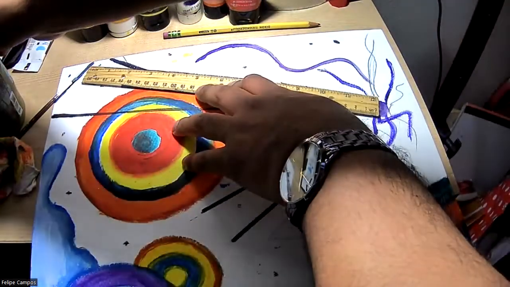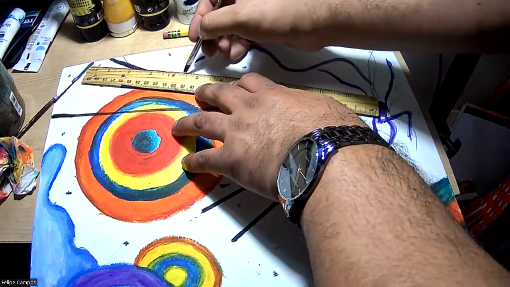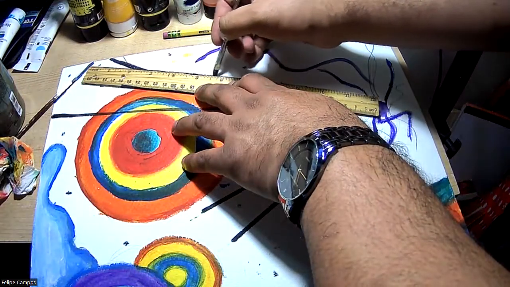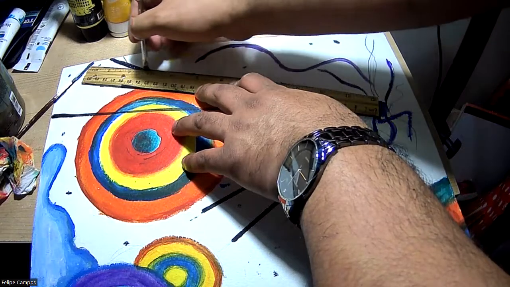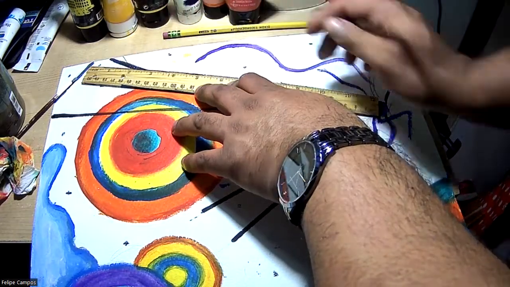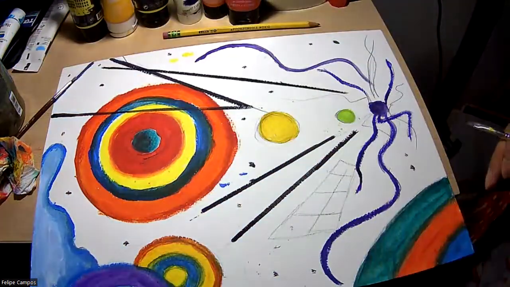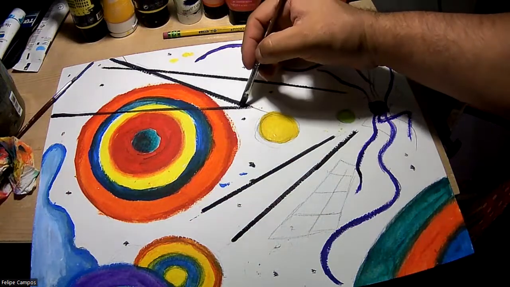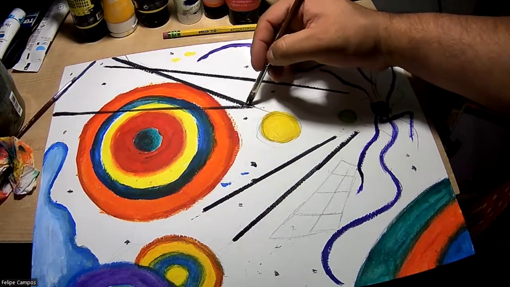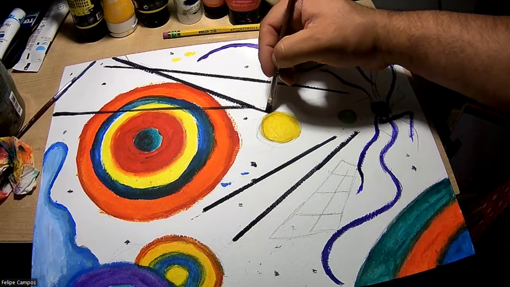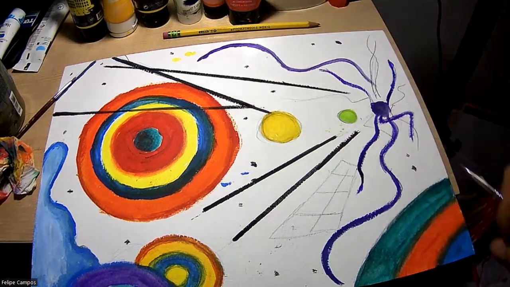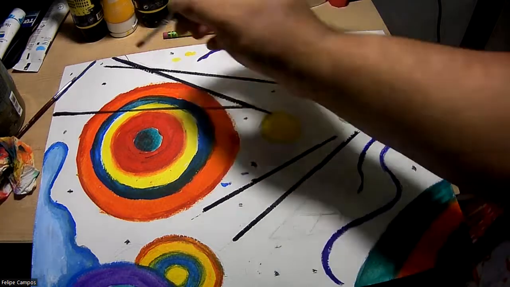You could use a marker. And that would have made an even smoother line. I'm going to put an extra little line here. For some reason, I think it should touch that. Yeah, there you go.